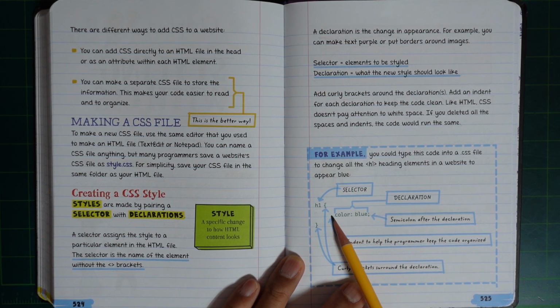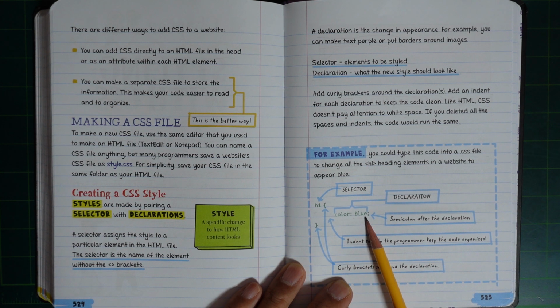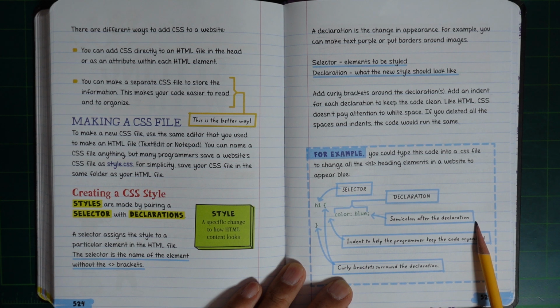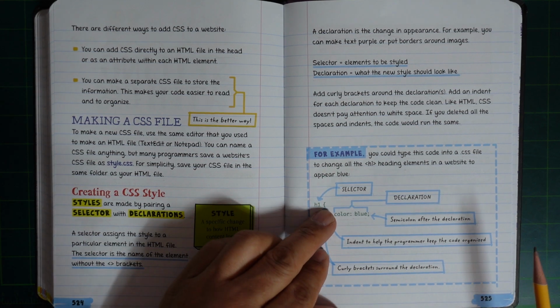h1, the selector. Curly brackets around the declaration. Color: blue, with a semicolon after the declaration. Indent to help the programmer keep the code organized.